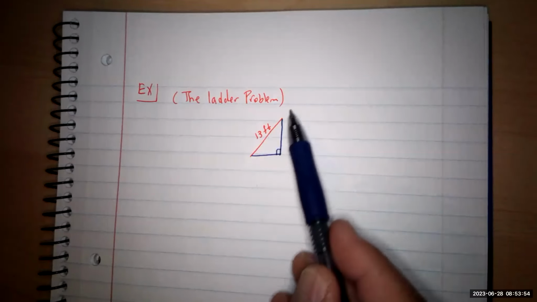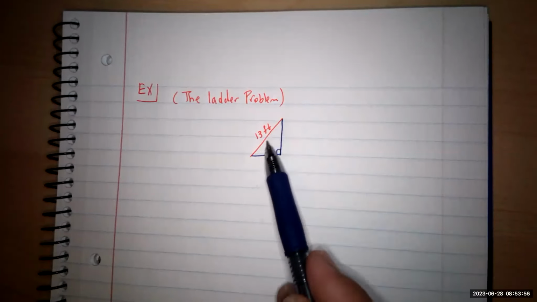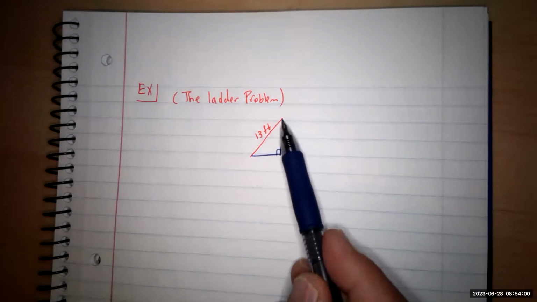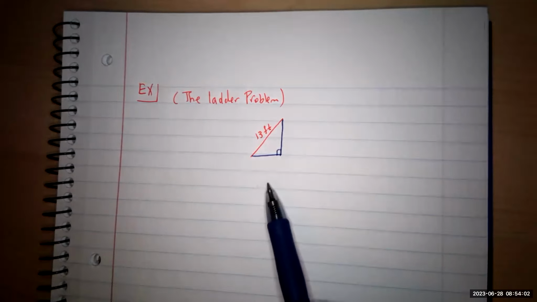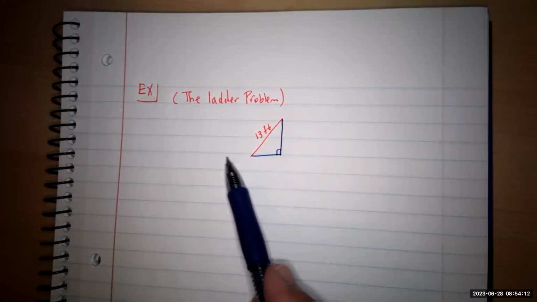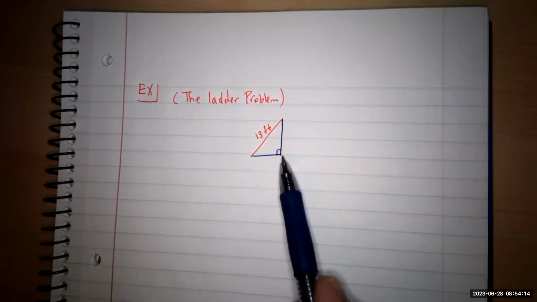So there is going to be a kind of rate, a speed that you may push this one up, or you may pull it down. And there is going to be a speed for the foot of the ladder. What is going to be the rate at the foot of the ladder? Moving away or moving towards the wall.